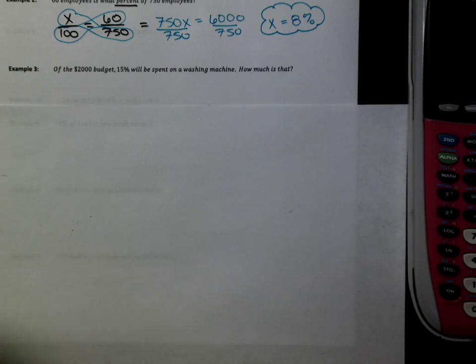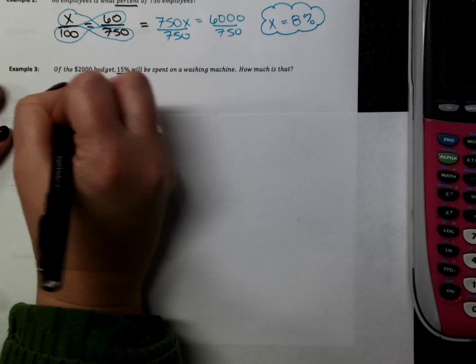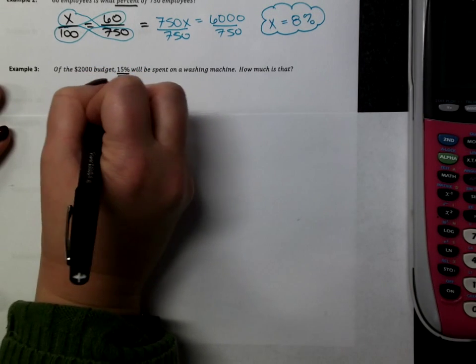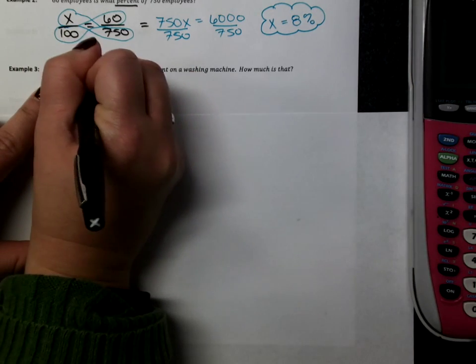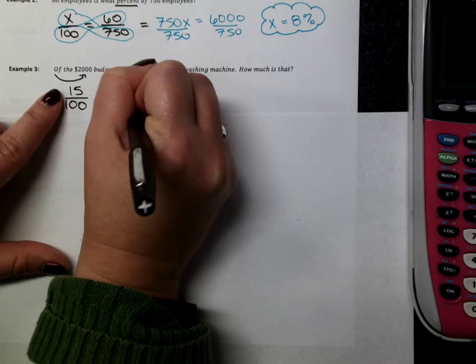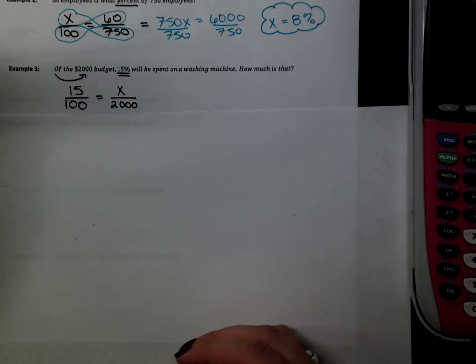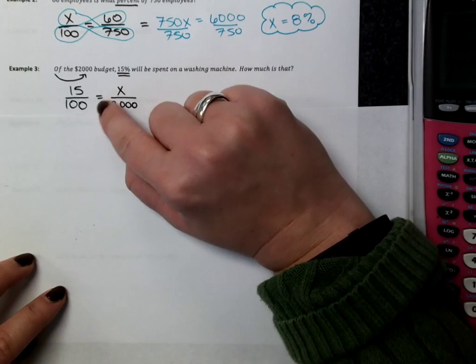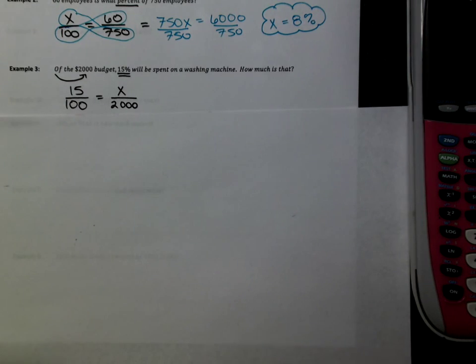How much is that? So this time we have the percentage. 15 out of 100 equals how much out of, so of 2,000, that means that 2,000 is the total amount of money you're going to spend. And out of that, how much of that is 15%? So percent out of 100 equals part over total. Cross multiply to solve.